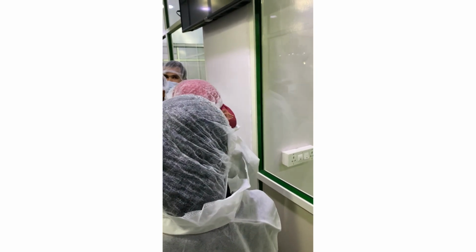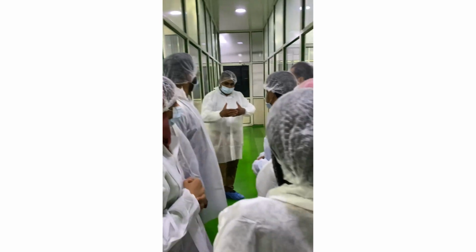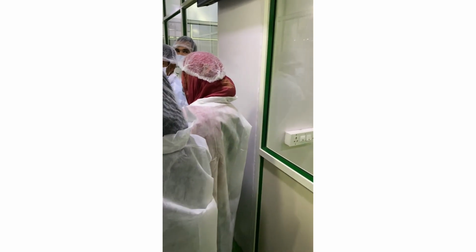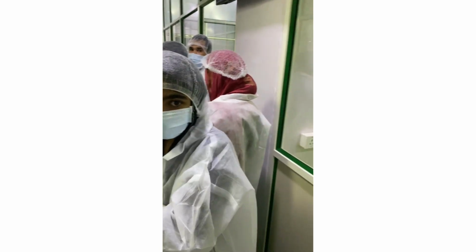Then it is sterilized, and there is a series of checks. Teams are there to check each and every step. 92 degrees. It is 92 degrees.